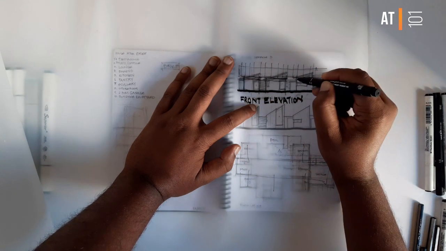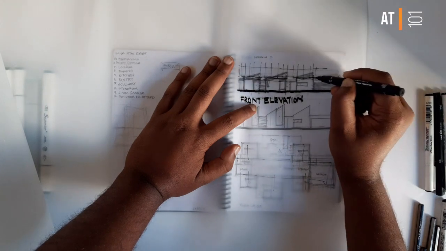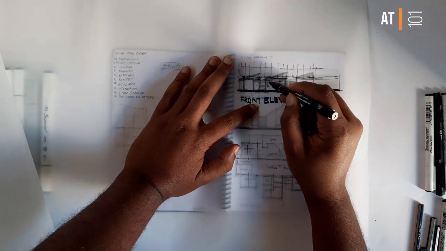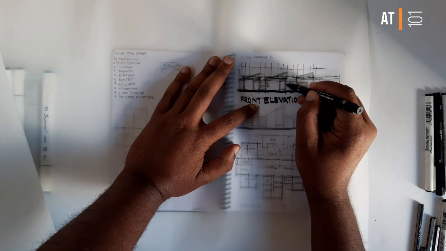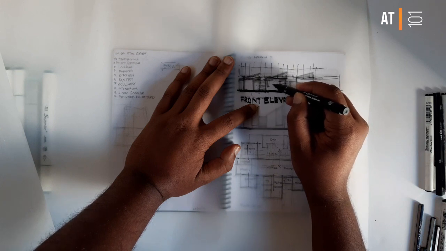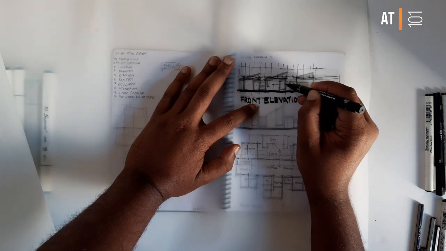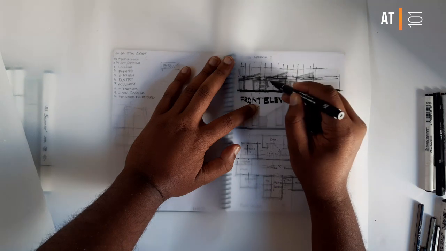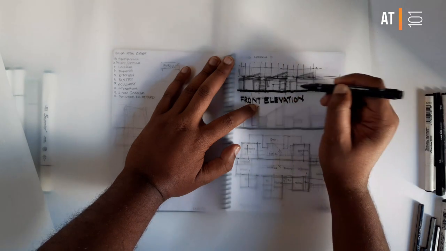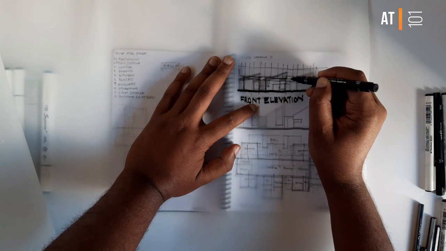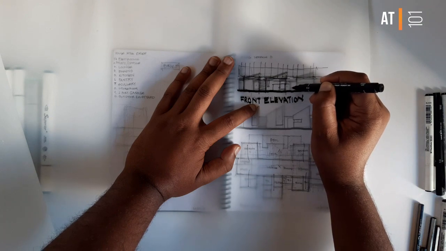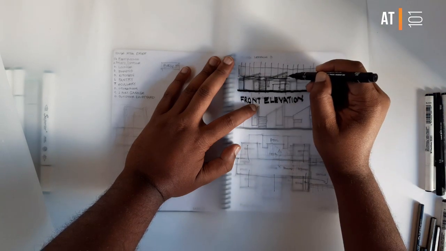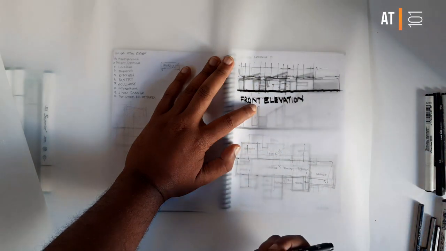clerestory windows. And then further glazing was going to come right below that and create very interesting proportions, because proportions are so important. You want to be able to create proportions that relate, because once you miss your proportions, the building becomes ugly or it becomes off.